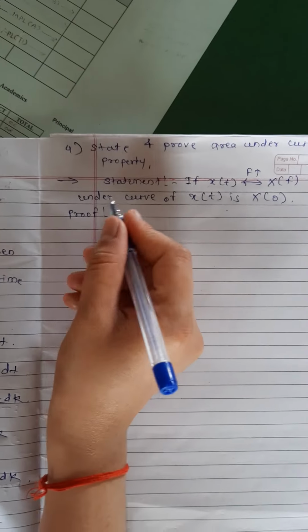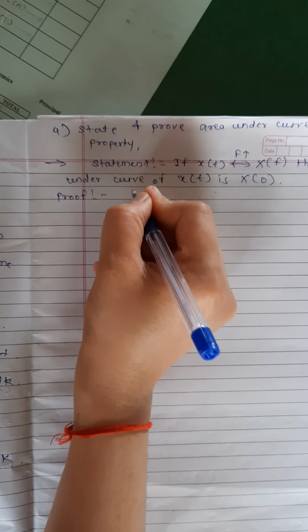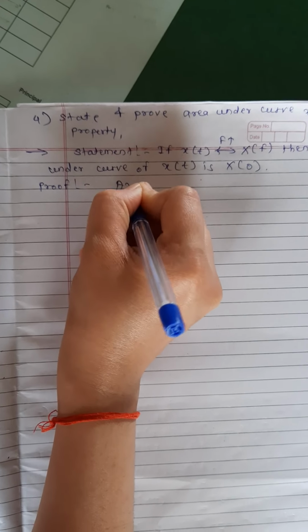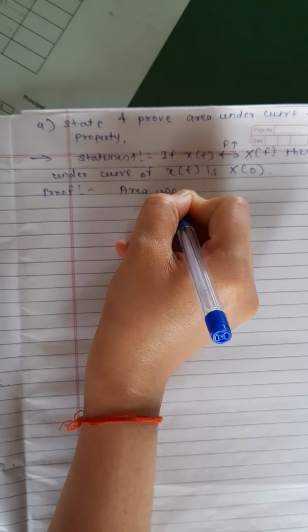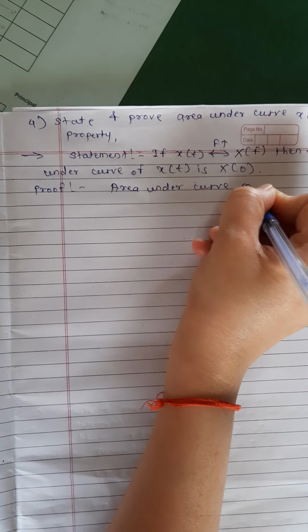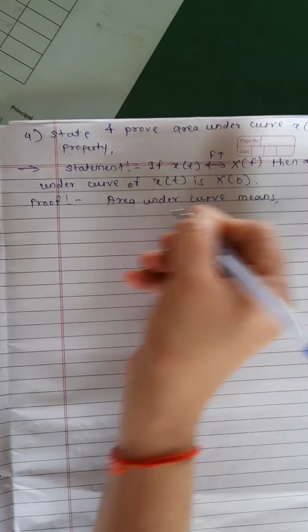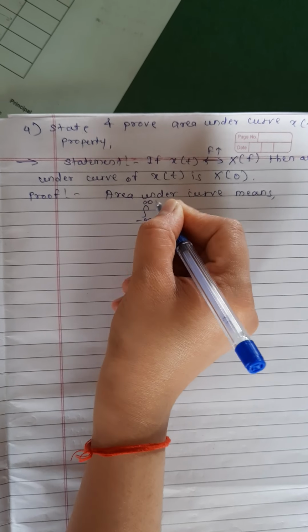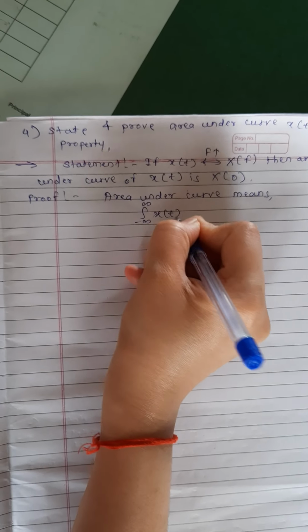So proof: area under curve means the integral from minus infinity to infinity of x of t dt.